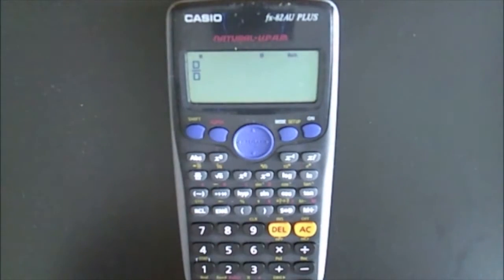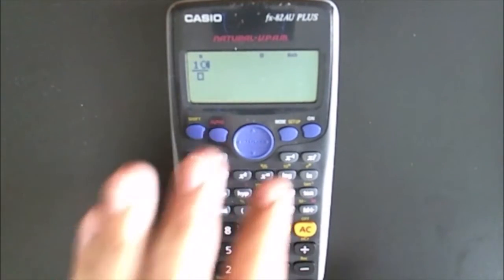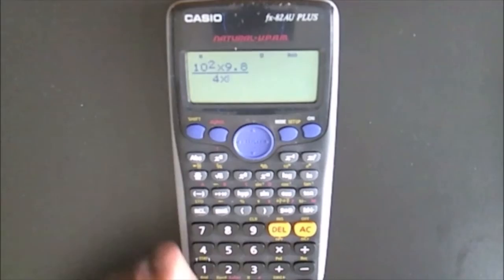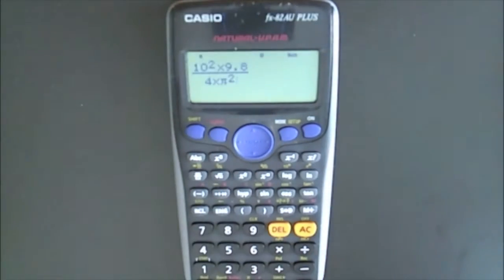Hit the fraction button. Now the period was 10, so it's 10 squared. We put in the 10 and hit the square button, times G, which is 9.8. And we navigate to the denominator using the big blue button, and it's 4. Now to get the pi we have to use the shift button, shift, and then hit the 10 to the x button, and then squared. Evaluate, it's 24.8, but that rounds up to 25 meters.